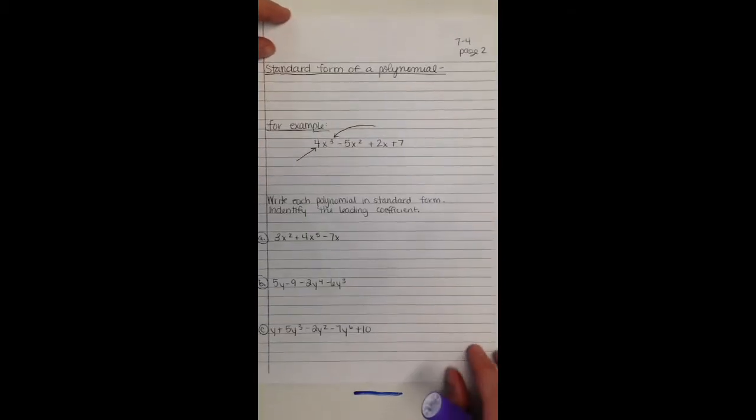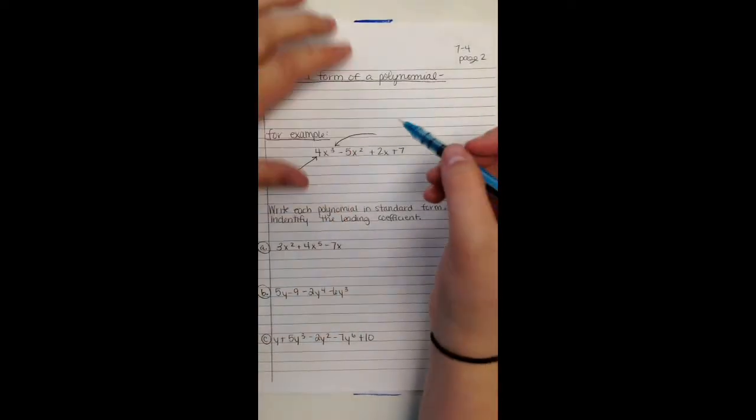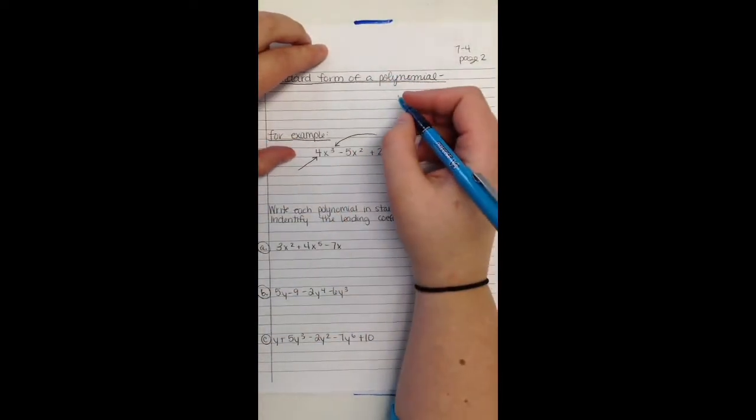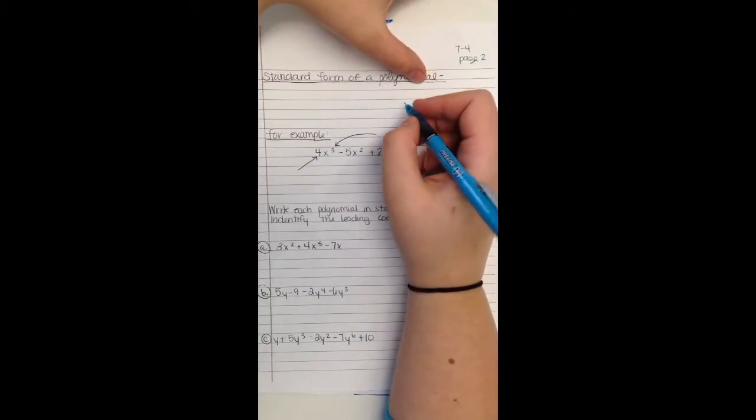Turn to the next page. Standard form of a polynomial is written with the terms in order from least to greatest, or greatest to least.